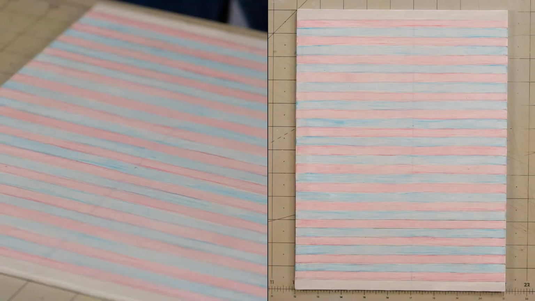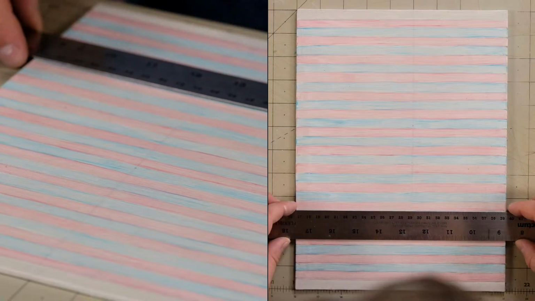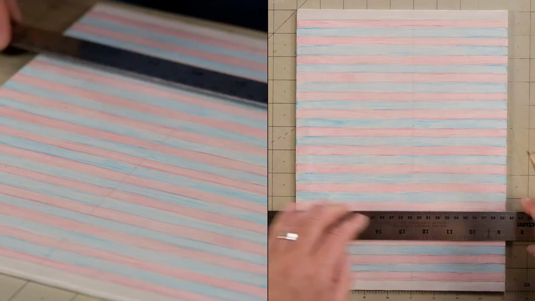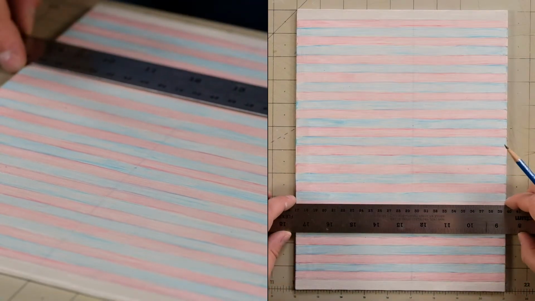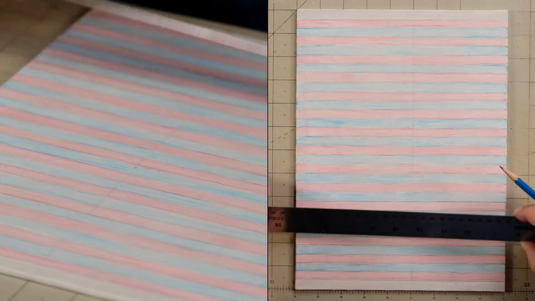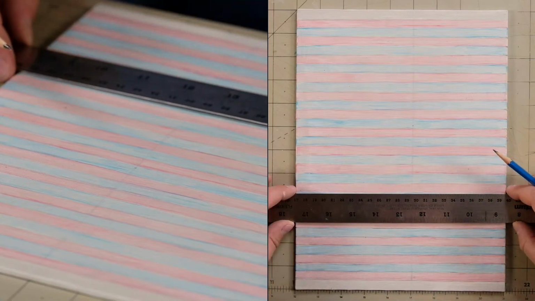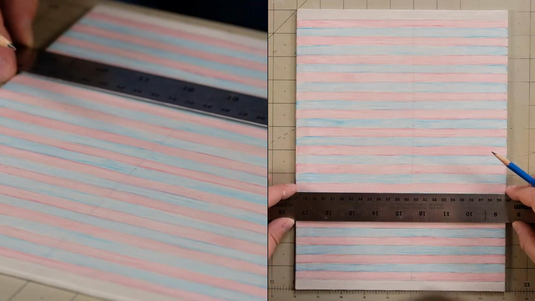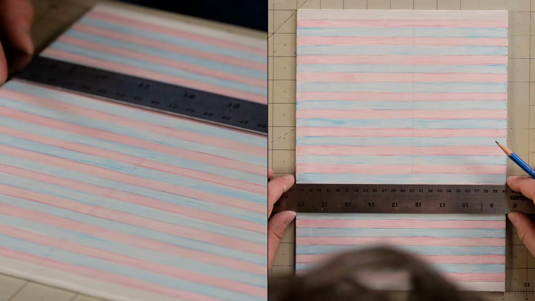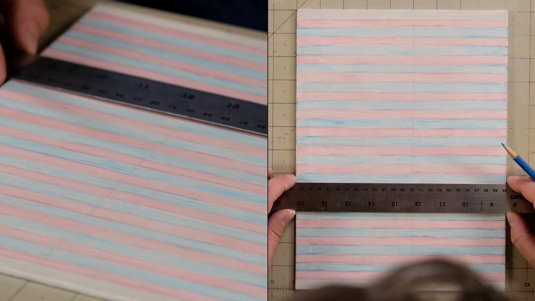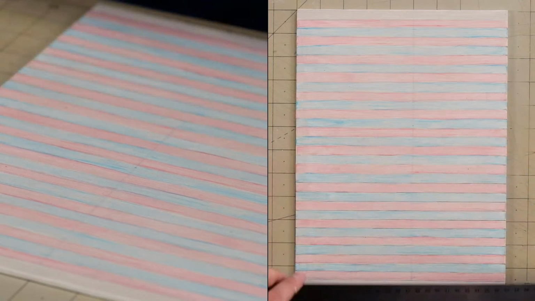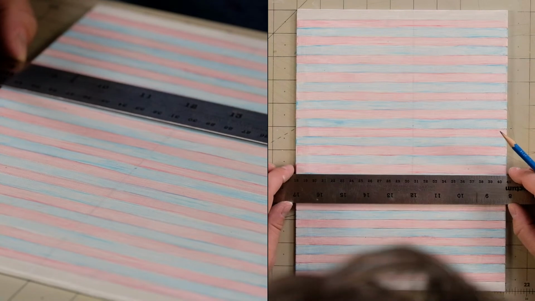So let's see. I think this will also work better the more dry this paint is. Having some of this paint a little bit wet means that these pencil lines are just scraping through wet paint as opposed to sitting on top of the paint.